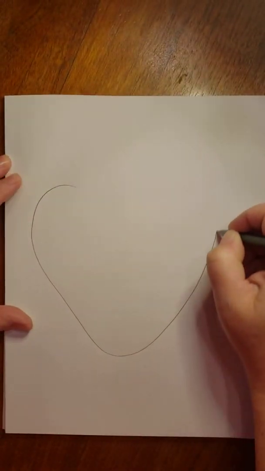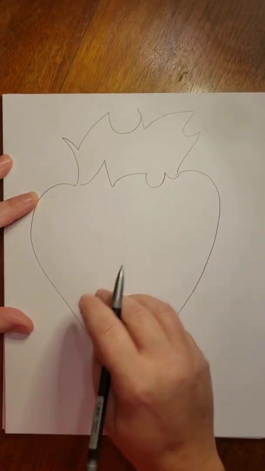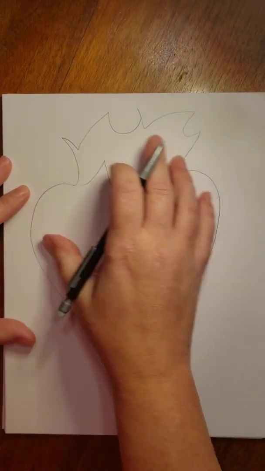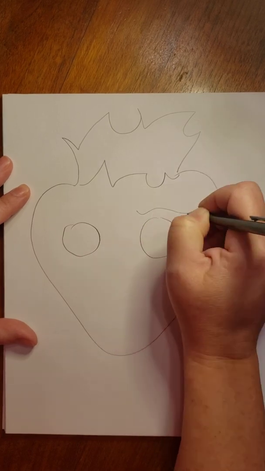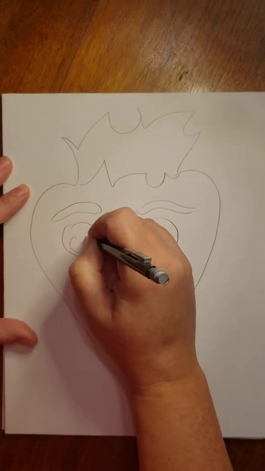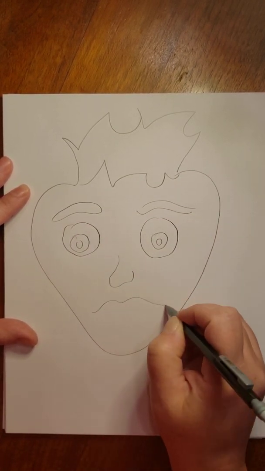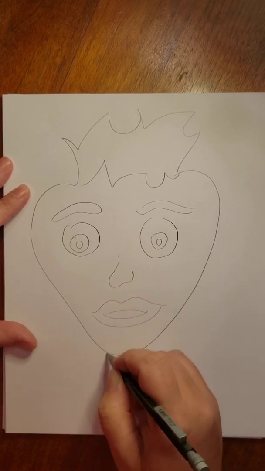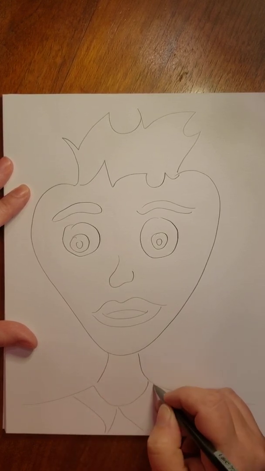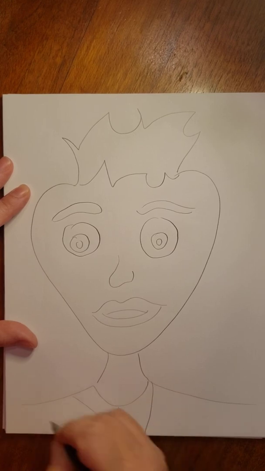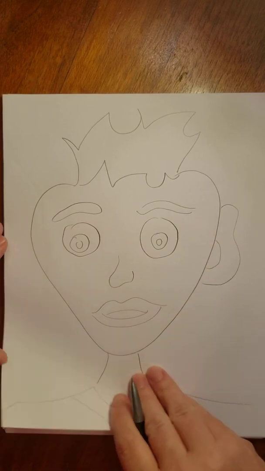What if I decided that the hair is a little bit kind of like the top of a strawberry? This kind of has a strawberry shape to it. And let's say here's the eyes, and here's an eyebrow. Here's a little nose, and their mouth's open. There's a little button right here. So again, you just kind of fill it up, draw your head first, have some fun with it.